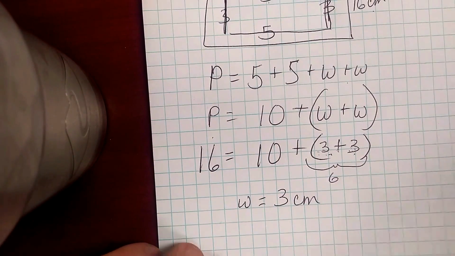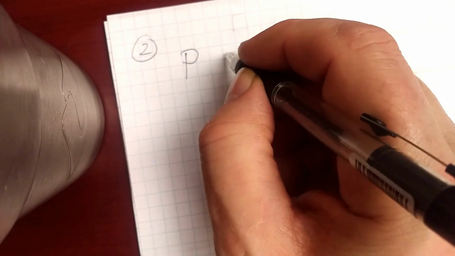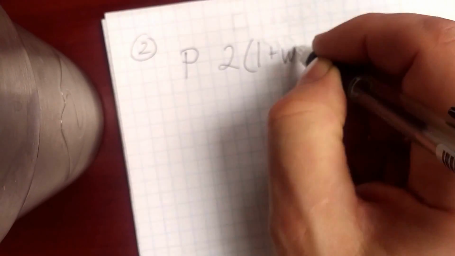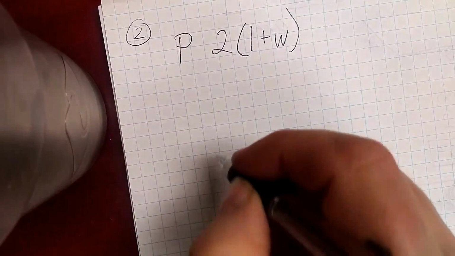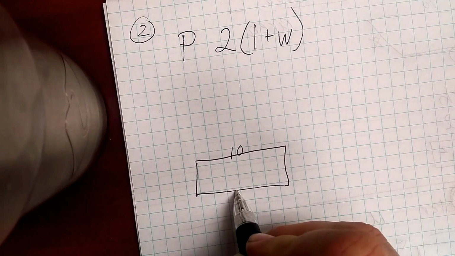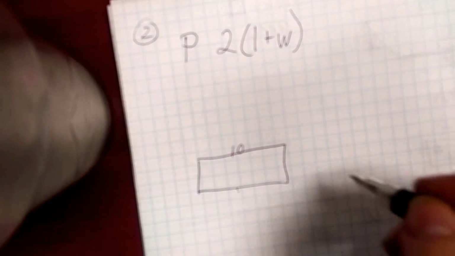Okay. Now, we also for that one do have an actual formula that goes for this. This is still number 2. Perimeter of a rectangle is 2 times length plus width. Because once we know that this is 10, we automatically know what this is. And once we know what this one is, then we know what this one is.